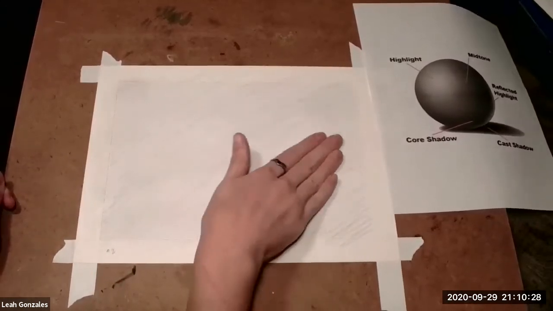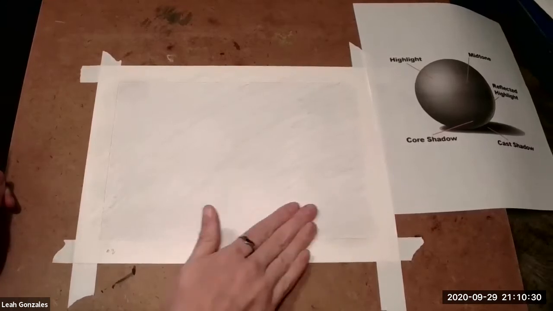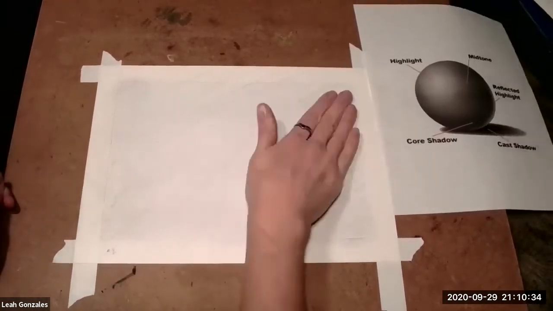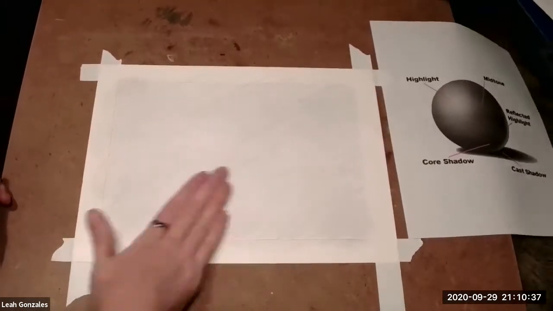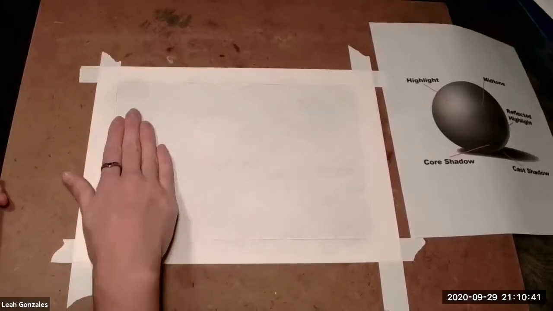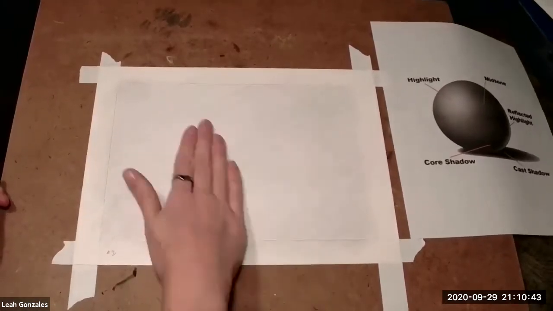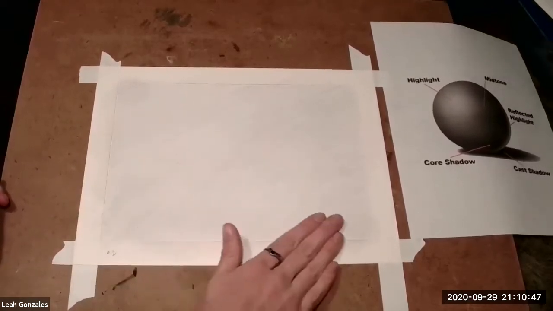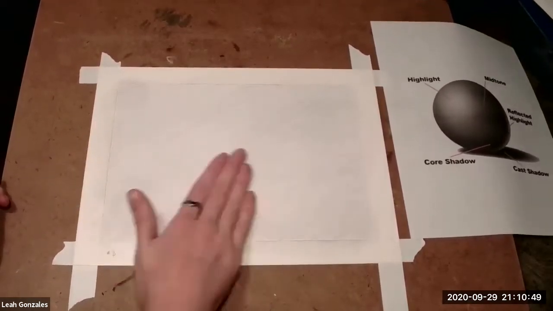This is definitely a drawing, so no points deducted from that. Okay, so now we have a nice little base on there.